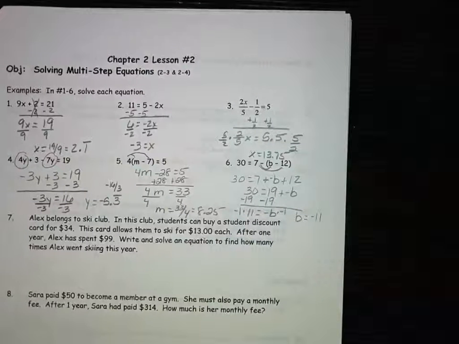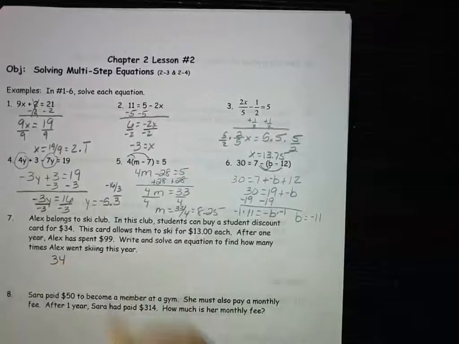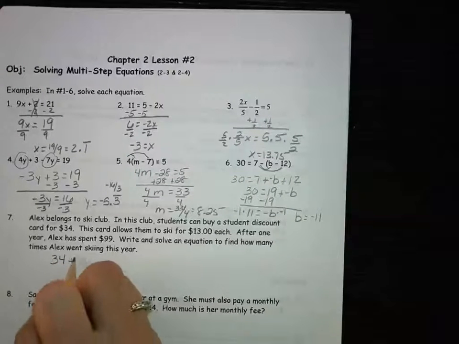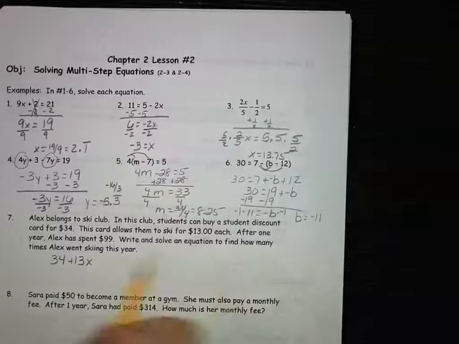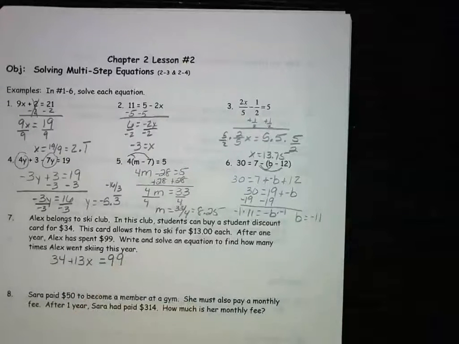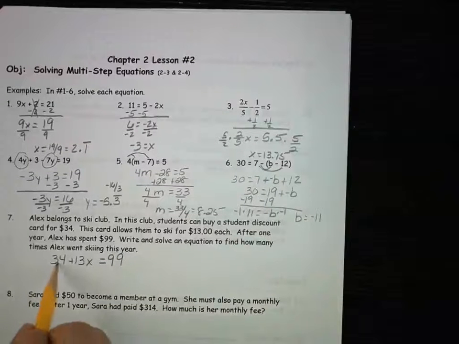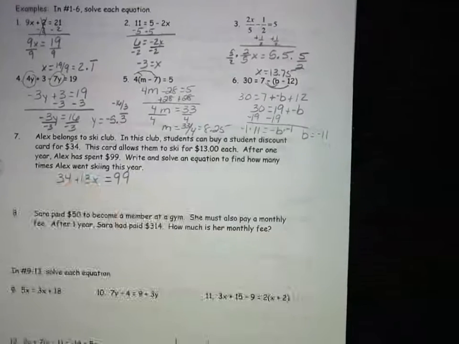Number 7, Alex belongs to a ski club. In this club, students can buy a discount card for $34, and then they can ski for $13 each time, so 13x. After 1 year, Alex spent a total of $99. So that's our equation. Cost him $34, and then it cost him $13 each time he skied, for a total of $99.